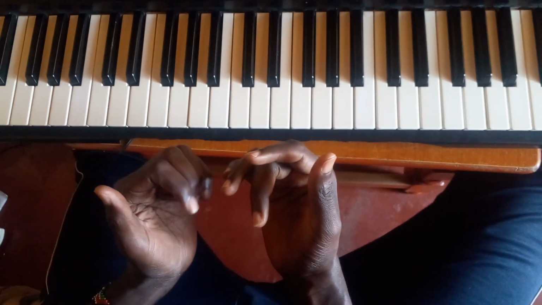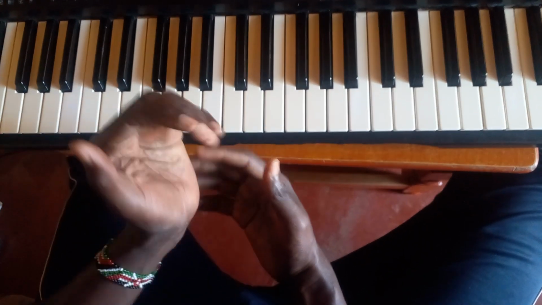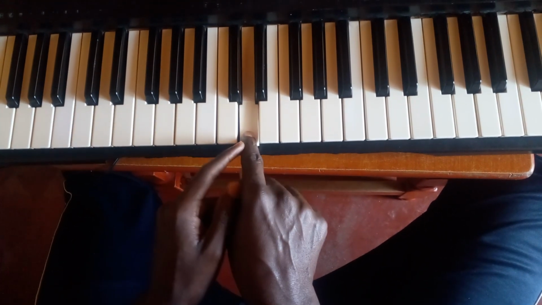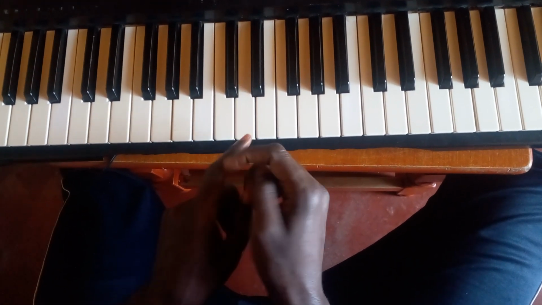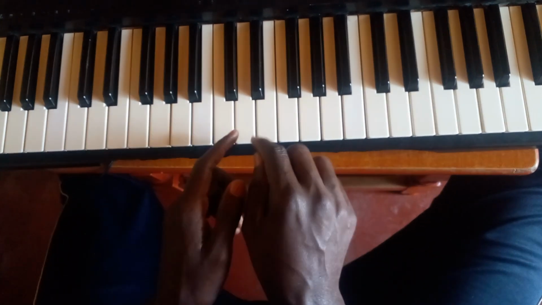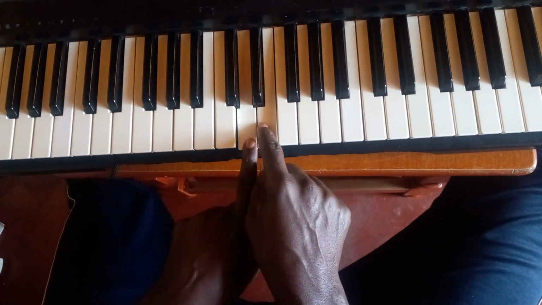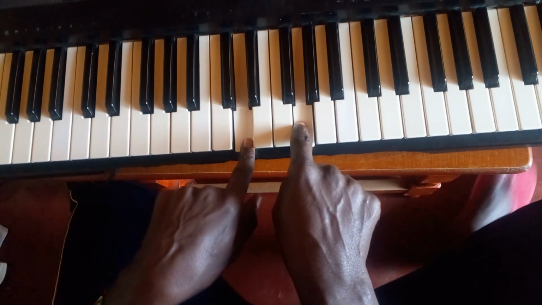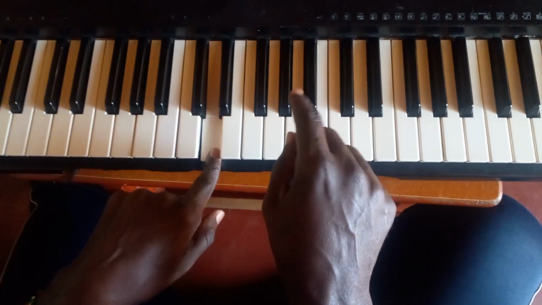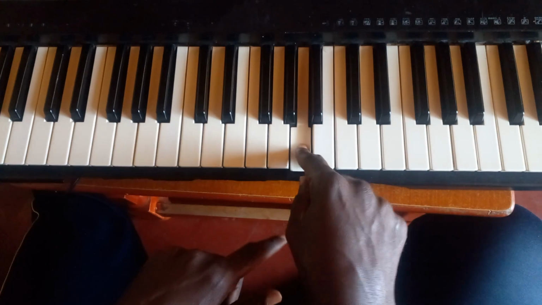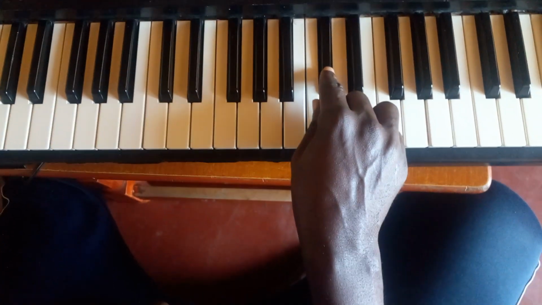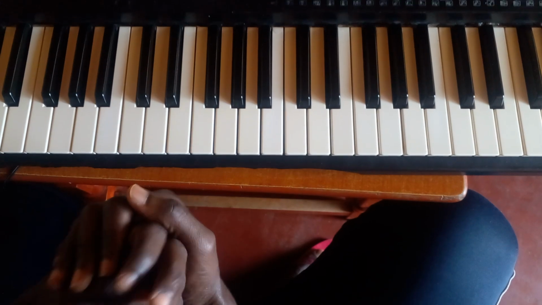Then I wanted to show a little bonus in the key of D using the same formula I've just taught here. If we take D as our tonic or note number 1, then the same formula applies where we move a whole tone. So from the tonic, we move a whole tone to number 2, a whole tone to number 3, a half tone to number 4, a semitone. Then from number 4 to 5 is a whole tone, 5 to 6 a whole tone, 6 to 7 a whole tone, and then 7 back to 1 is a semitone.